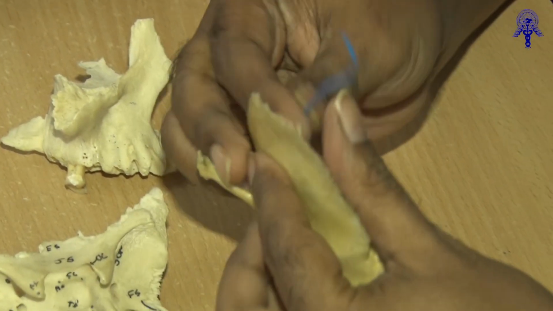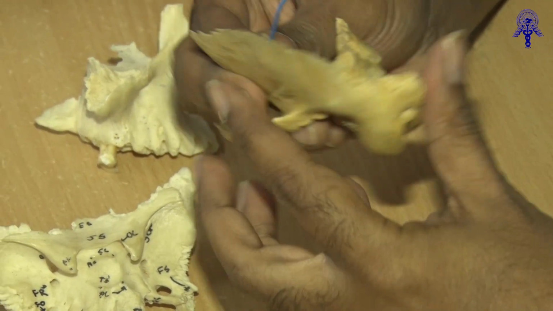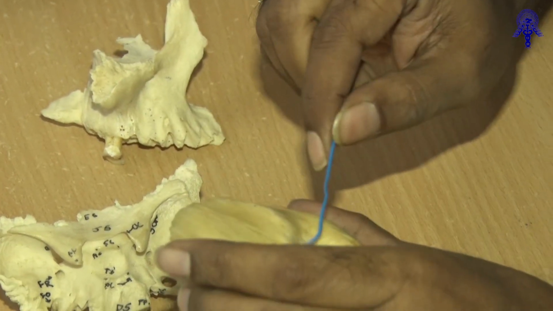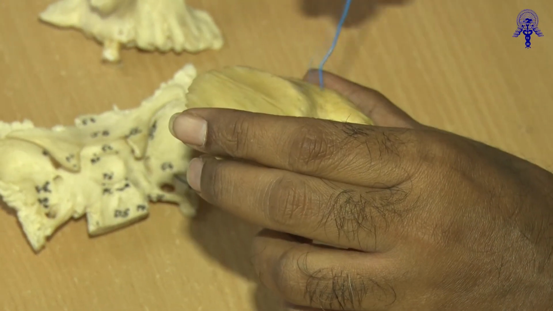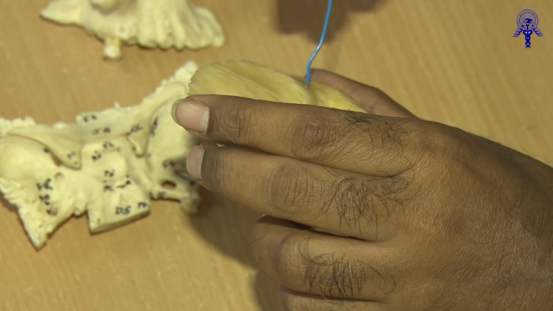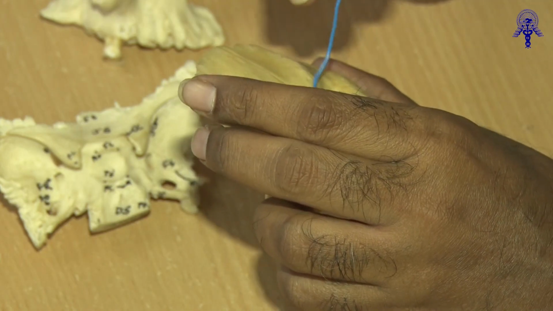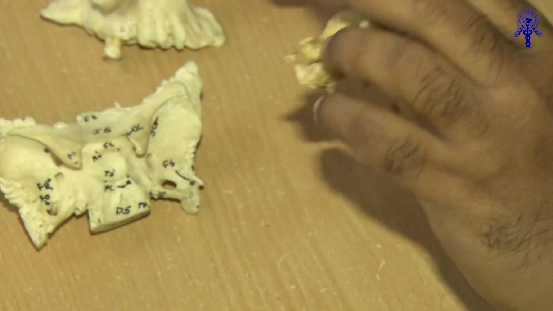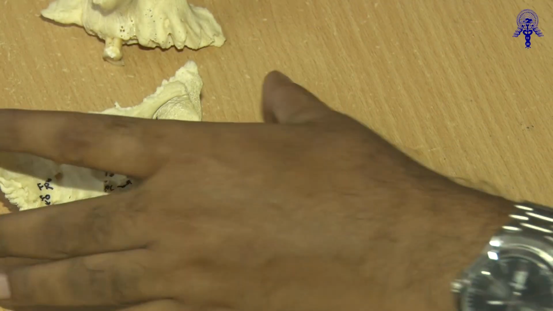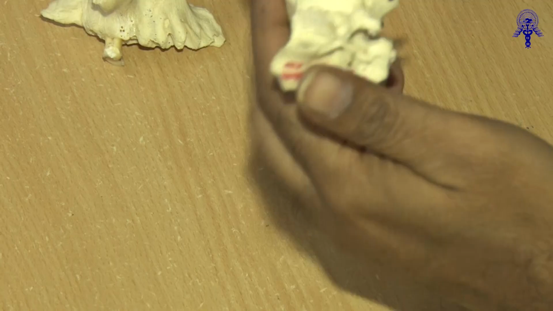So, more or less, these are the important structures of the temporal bone. I am not going into McEwen's triangle, everybody knows it from undergraduate, where you drill for a cortical mastoidectomy, what the surface markings are, what the extent of your drilling is, all these things I am not going to discuss. Since we are having a time crunch, let us move on to the sphenoid.